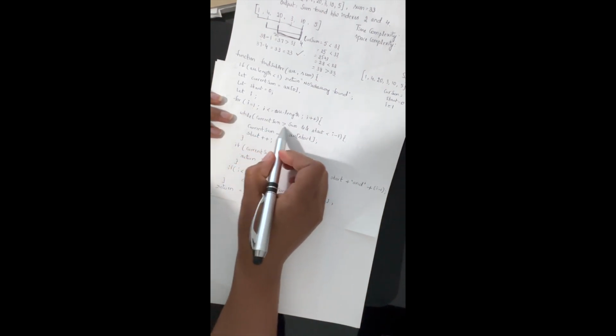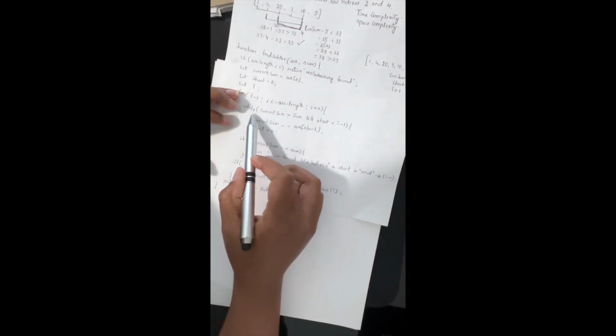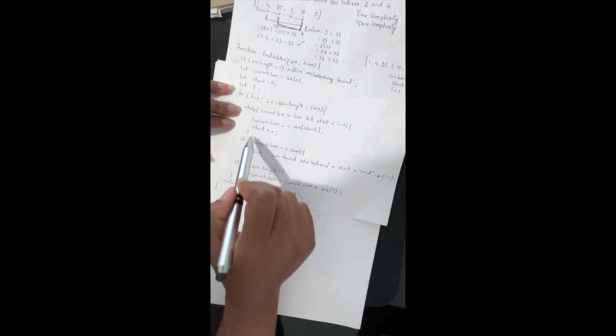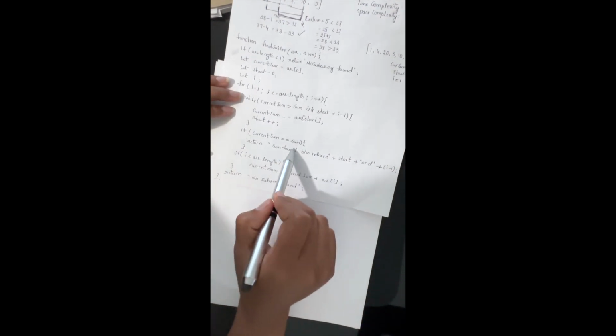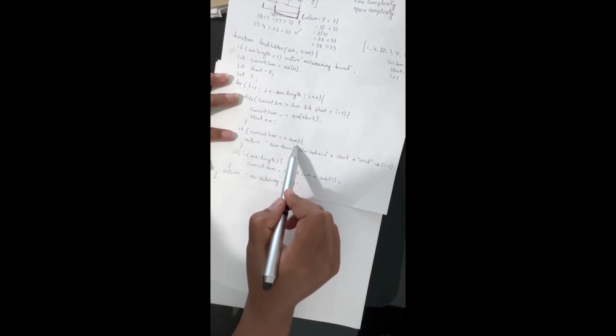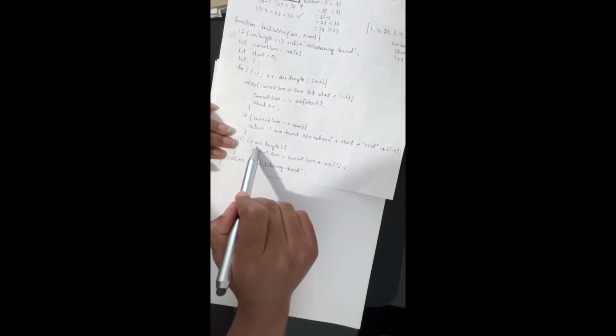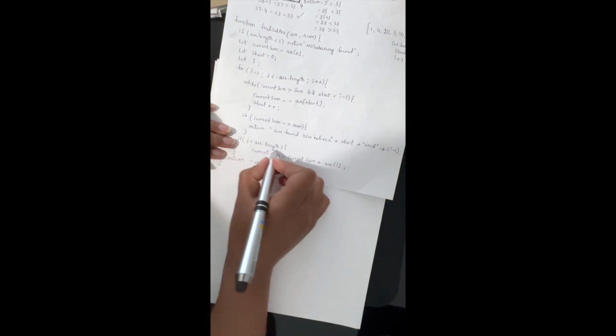While current sum is greater than sum. So current sum is 1, which is not greater than 33, so it does not go into the while loop. And if current sum equals the given sum, 1 is not equal to 33, then it goes to the if condition where if I is less than array dot length.